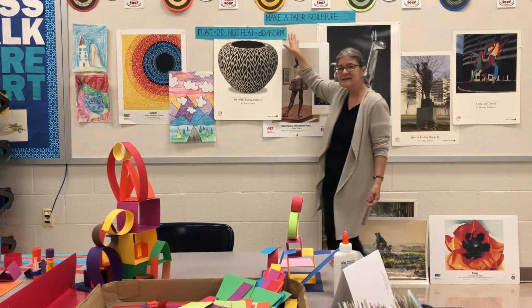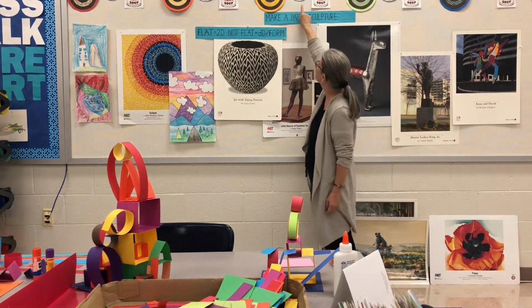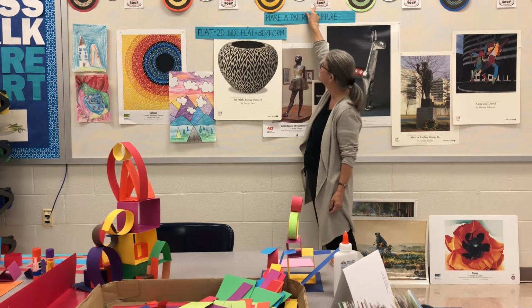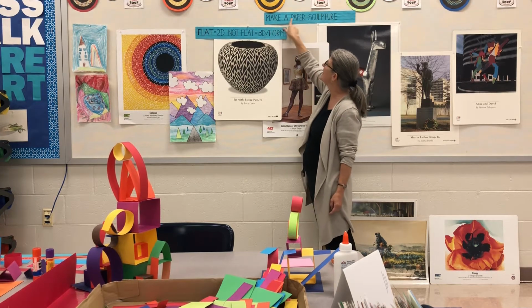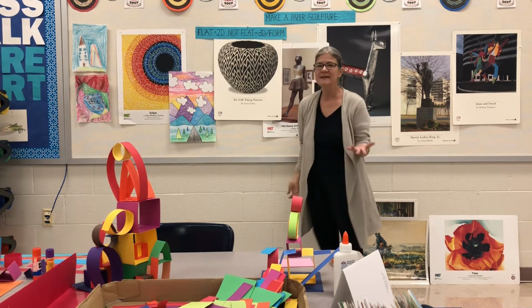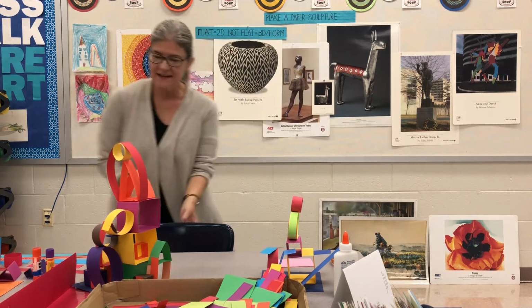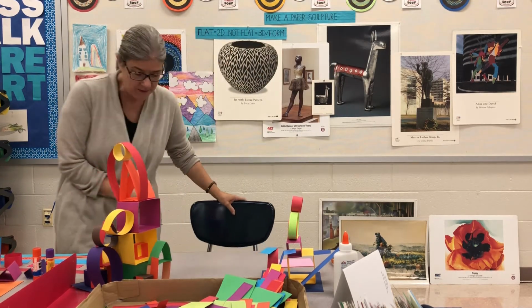Today, after this lesson, you will be able to say that I can make a paper sculpture. I'm going to show you some ways to do that now. You will need some paper. Anything that you have at home is fine. Notebook paper or newspaper would work, but it might be kind of flimsy.